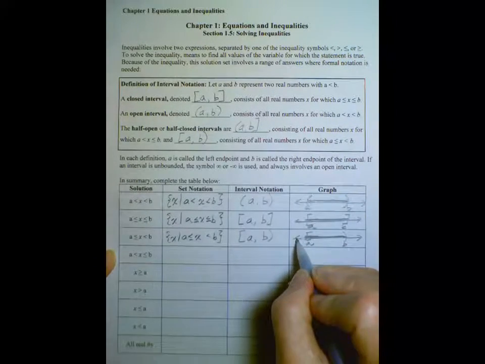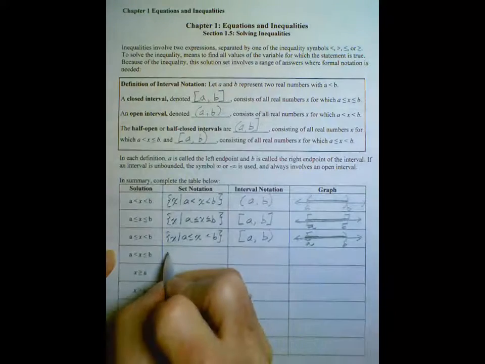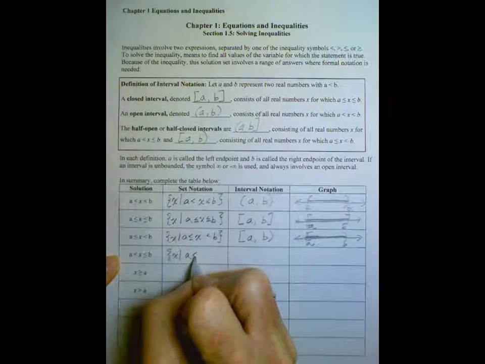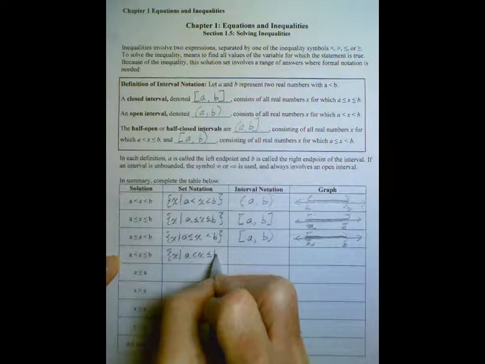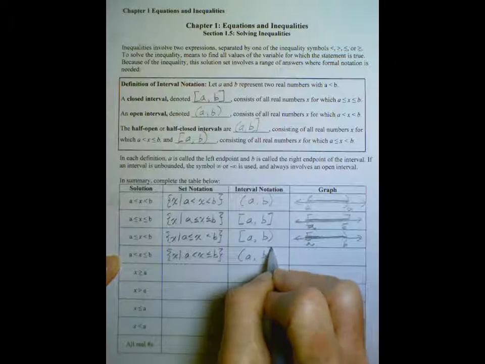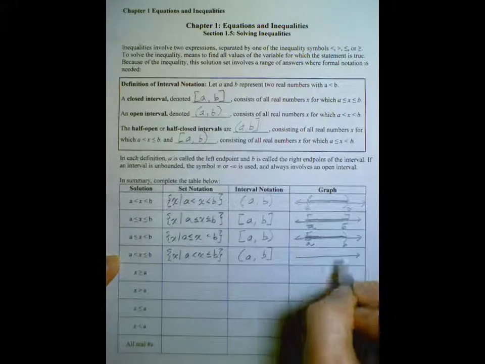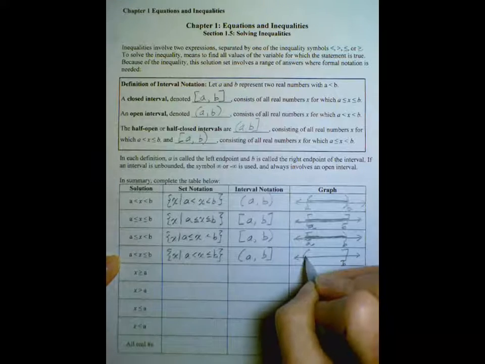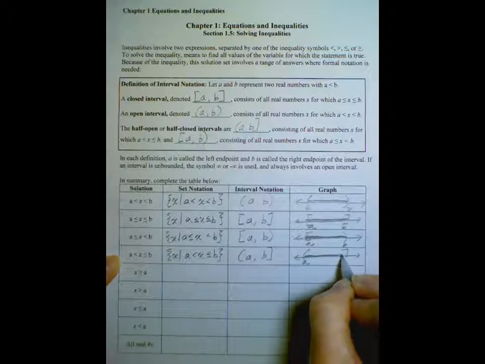I'm kind of messing up with my shading there. There we go. Okay, the set of all x such that, now we're going to be open at a and closed at b. Open at a, closed at b, and everything in between.